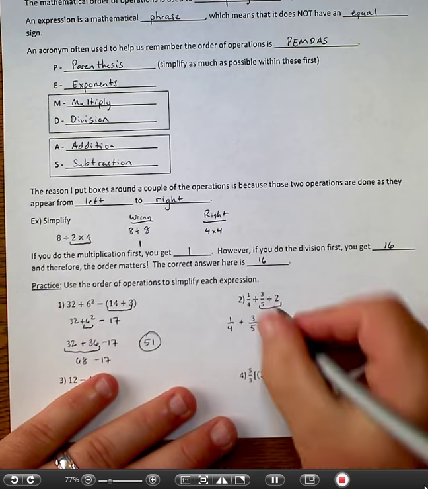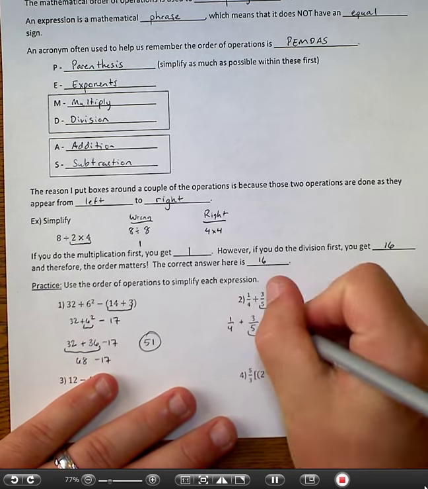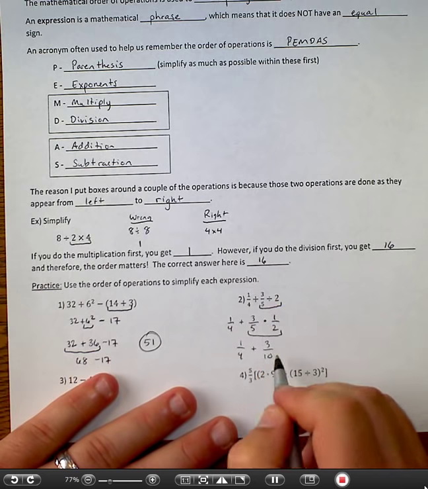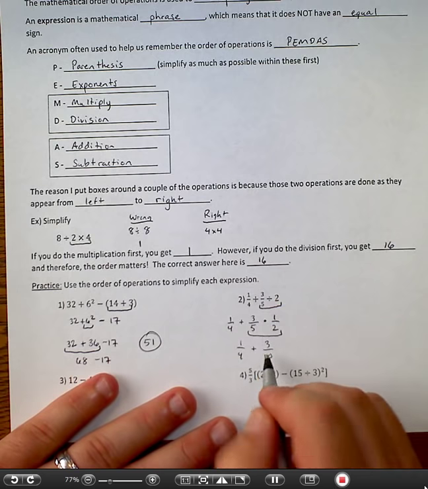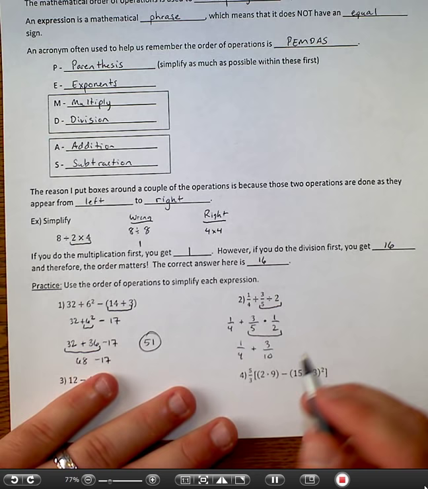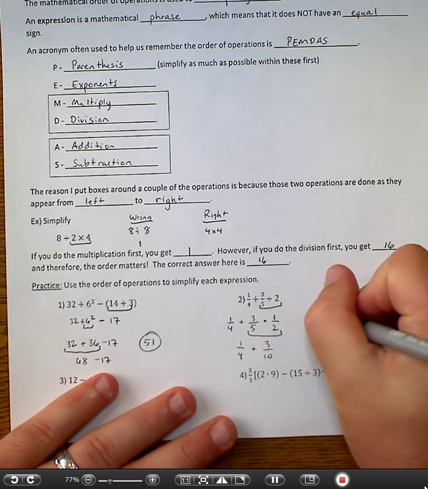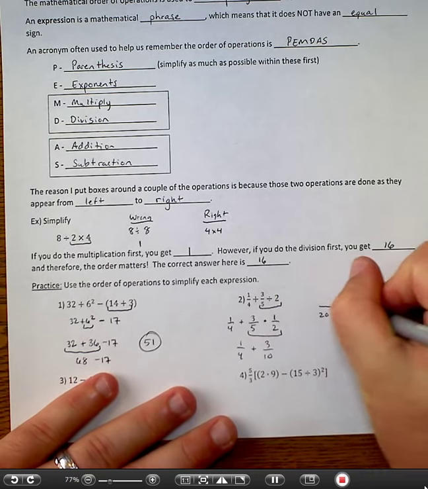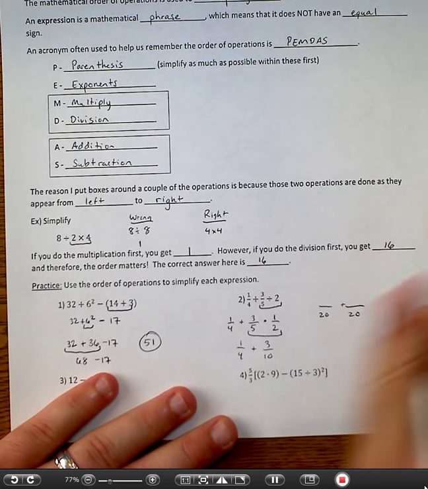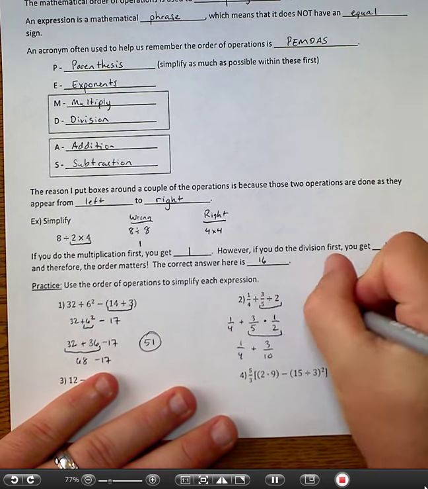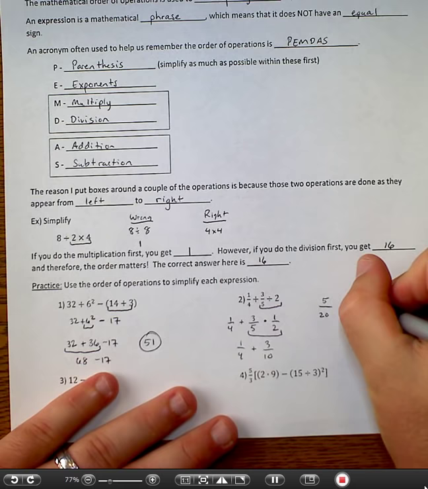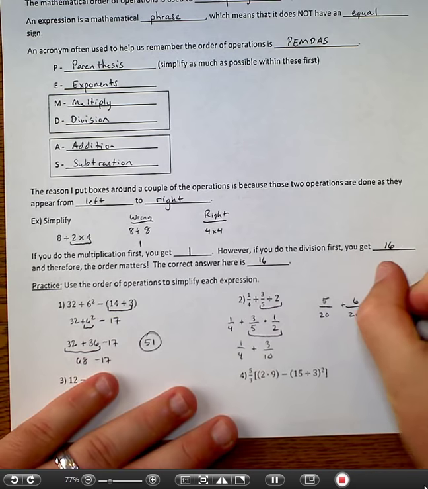So now I'm going to do that. That's 3/10, right? 5 times 2 is 10. Now I have to do 1/4 plus 3/10. I need a common denominator. 4 and 10 both go into 20. 4 times 5, so 1 times 5. 10 times 2, so 3 times 2. So that would be 11/20.